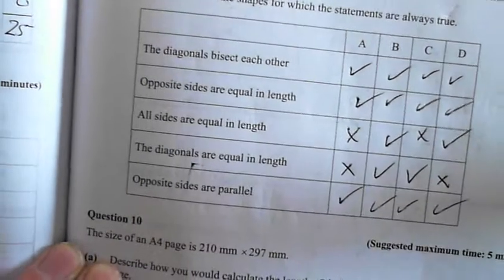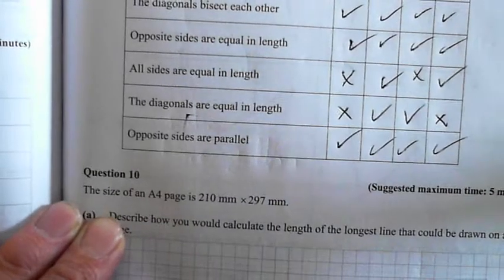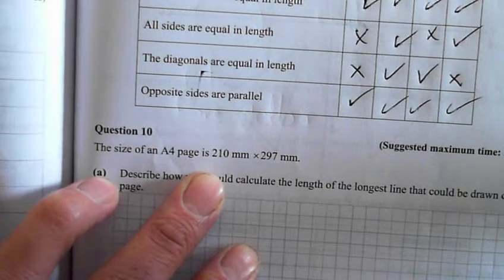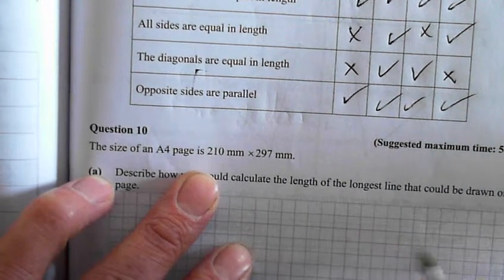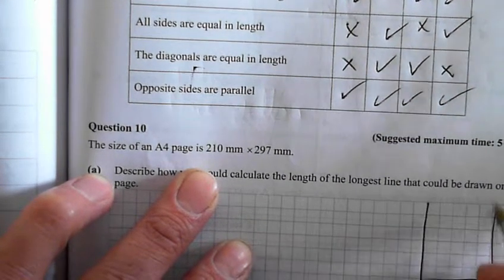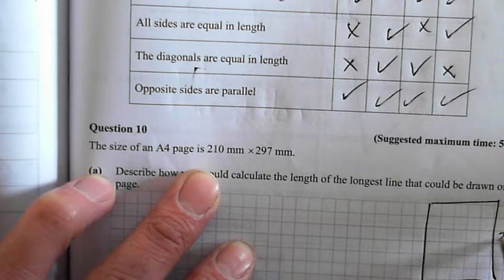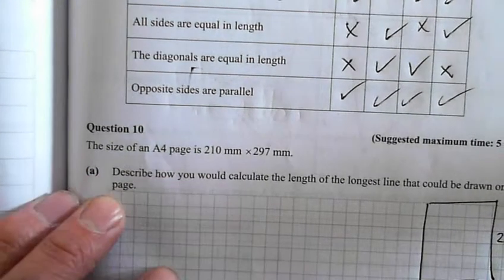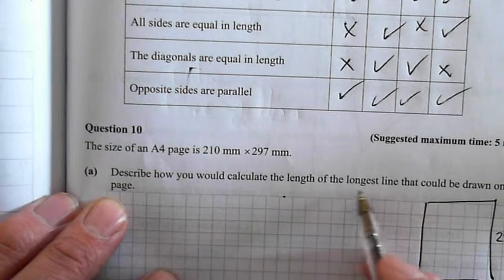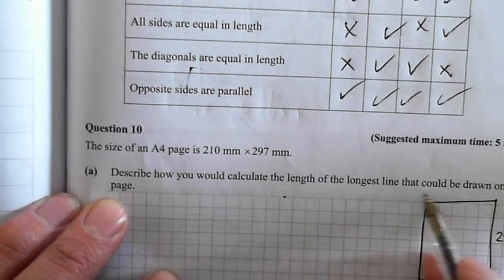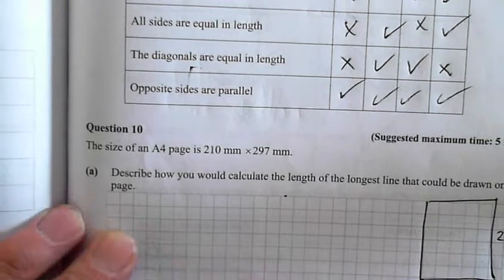Right, question 10. The size of an A4 page is 210 millimeters by, so we'll just draw a page. A4 is roughly like that. So 210 by 297 millimeters. Describe how you would calculate the length of the longest line that could be drawn on the A4 page.